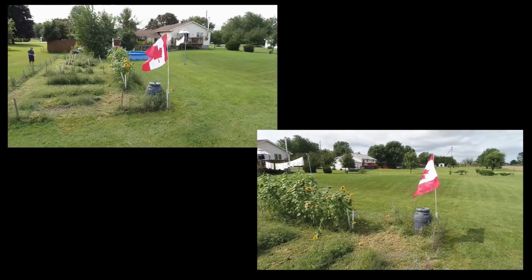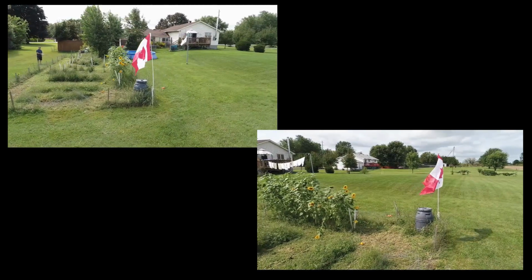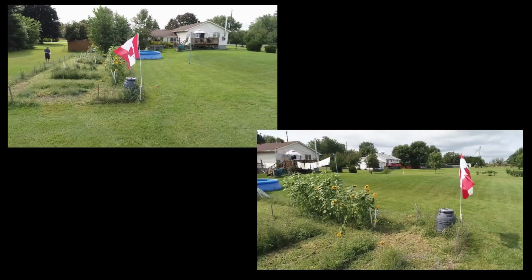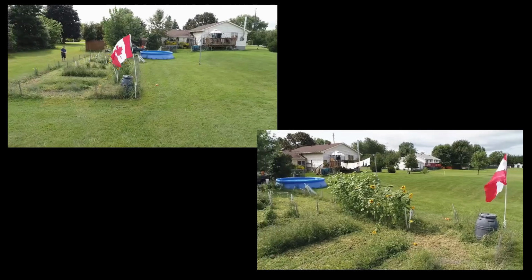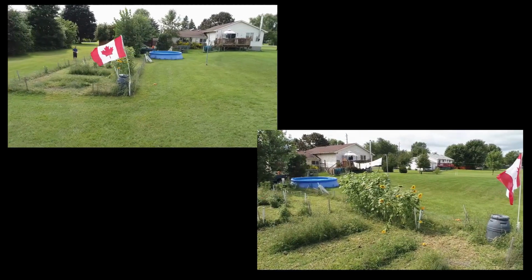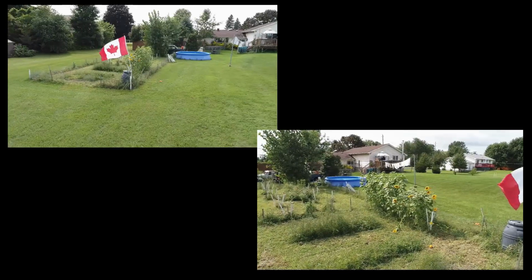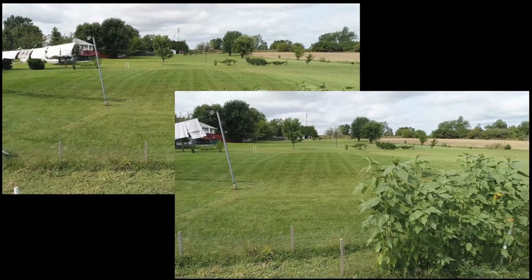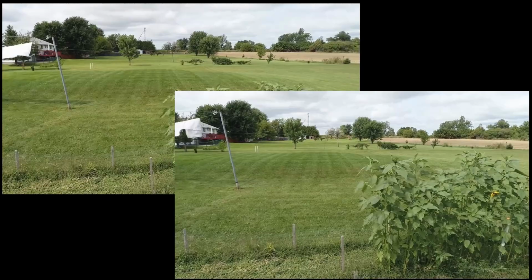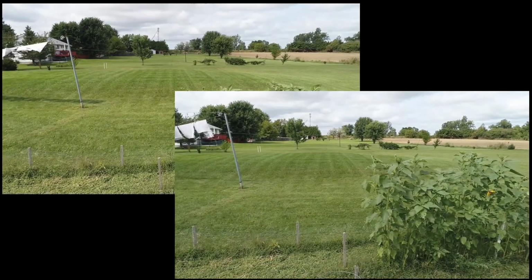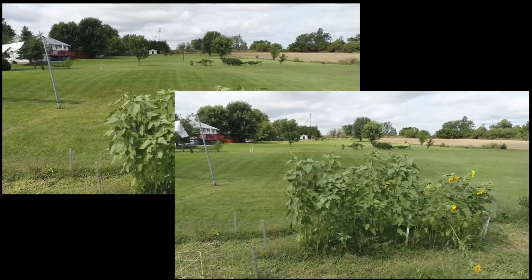So let's just watch this here. I know everything's not in sync because it's one camera. You have to do two different shoots and it's difficult to get everything perfect, but generally just look at it. And here we go again. This is just simply another view here.